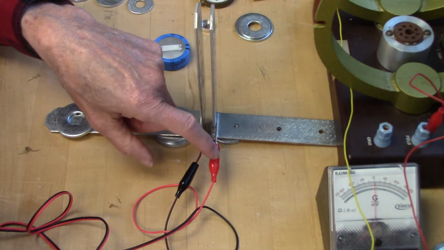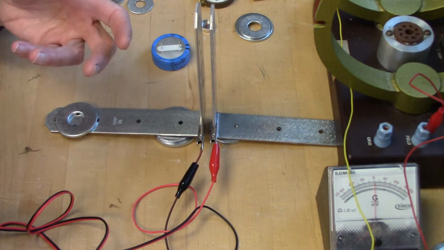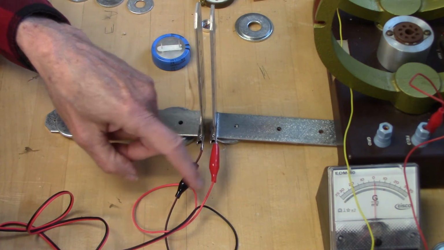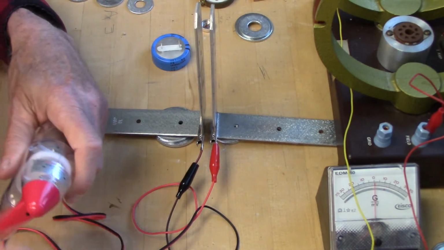Moving electrons away from the positive toward the negative. Now, electrons being negatively charged don't really want to leave a positively charged terminal, which is why you need to give them some persuasion.